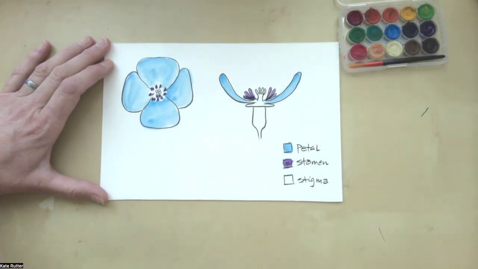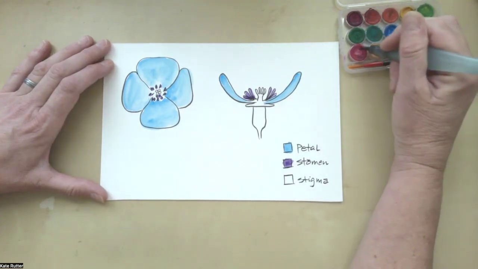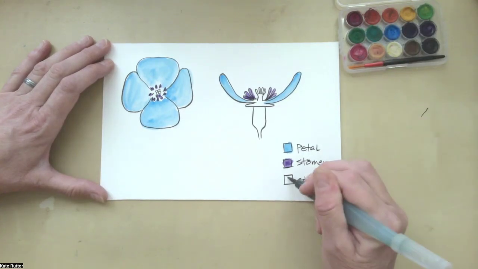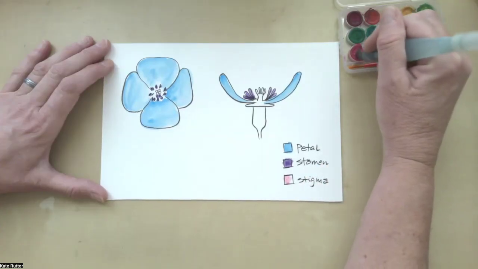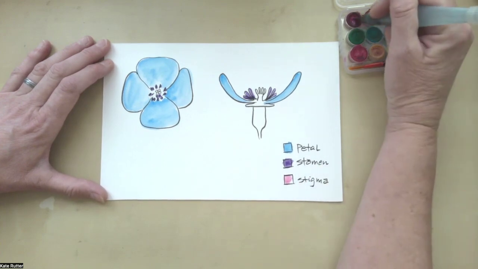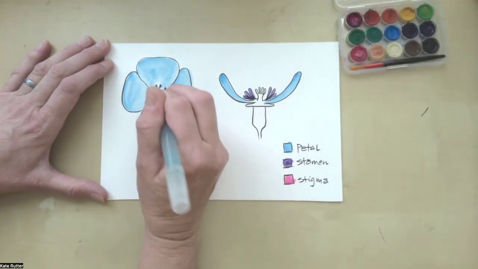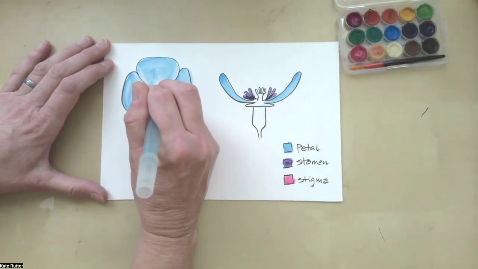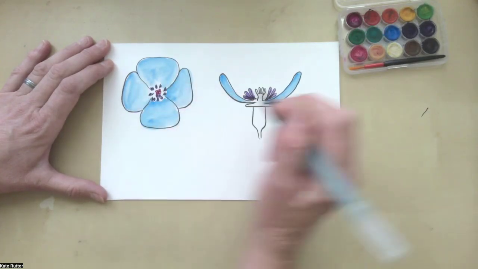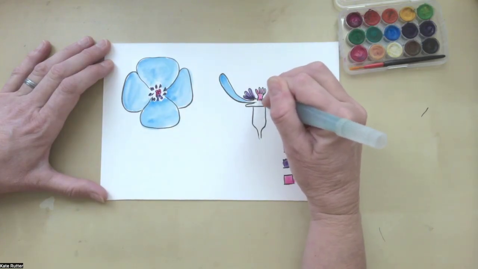And that leaves us our last part, which is the stigma. And the yellow in this palette's not super vivid, so I'm going to go with a pink. Maybe this vivid pink would be a little bit more distinguishable. There we go. And then for the stigma, just little dots in these four center points. And then here, we can do the whole side view.